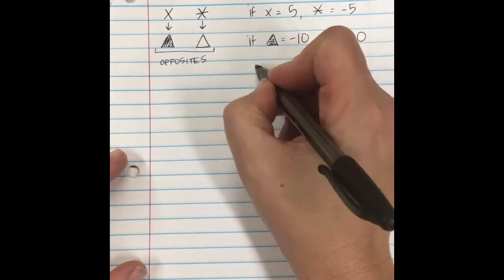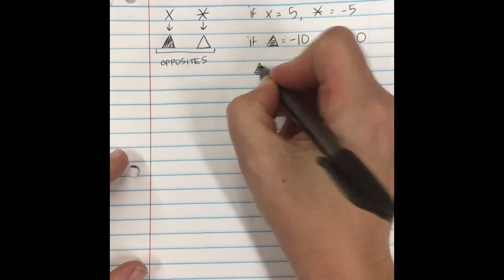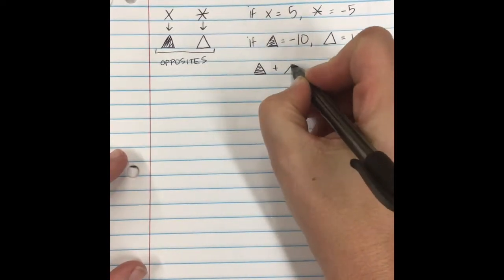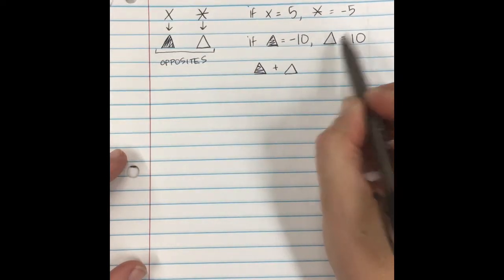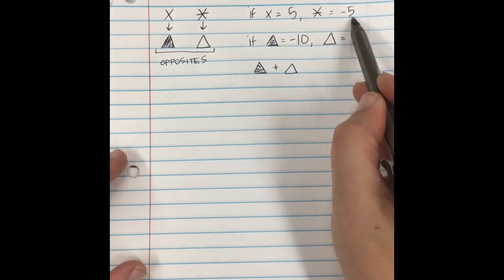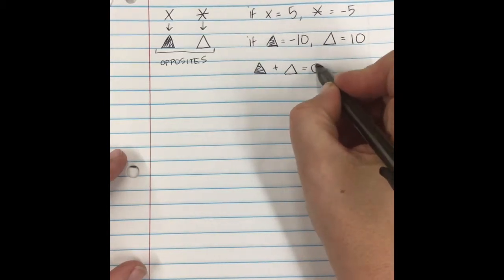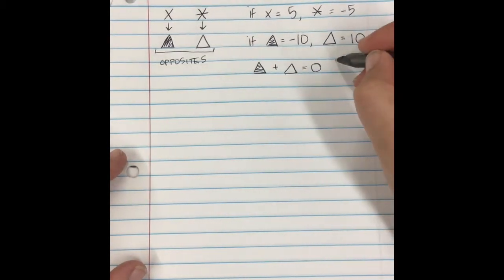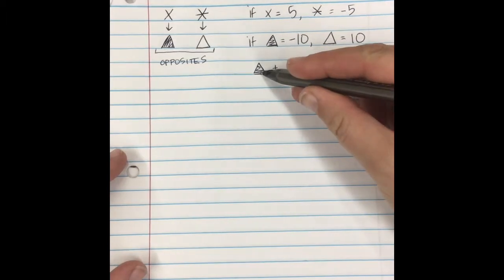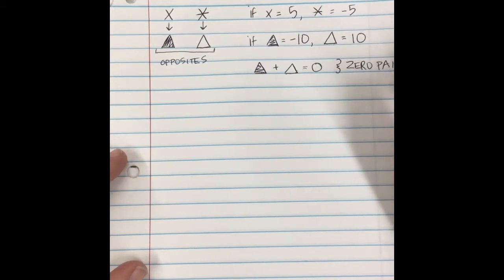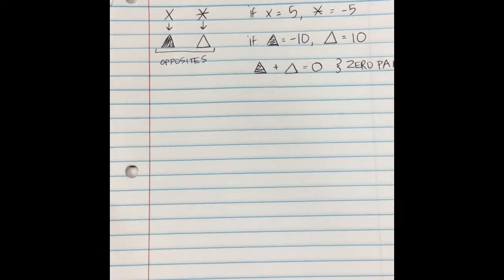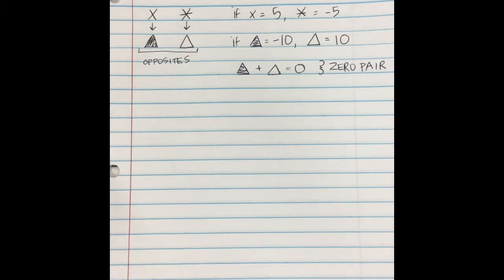We made the conclusion that because they are opposites, and we know that when we add -10 and +10, or when we add 5 and -5, we get 0. So we came to the conclusion that shaded triangle and unshaded triangle make a 0 pair. 0 pairs can help us simplify our problems to make them easier to solve.